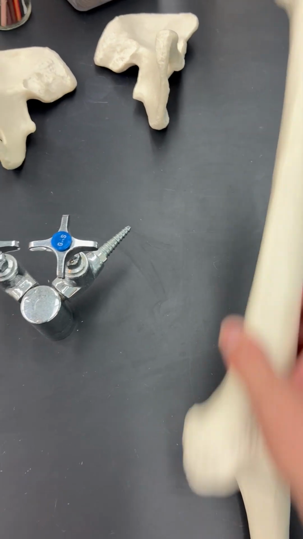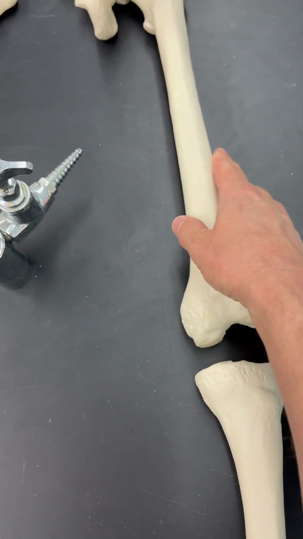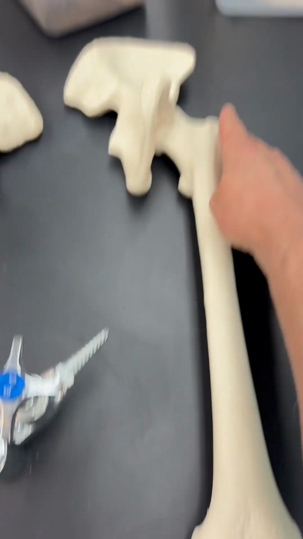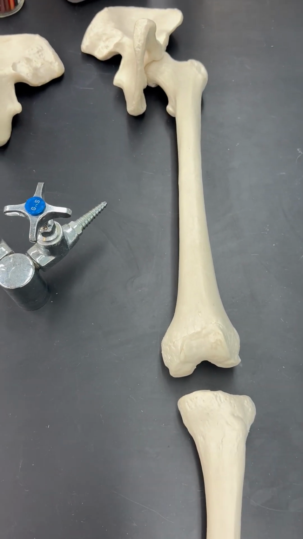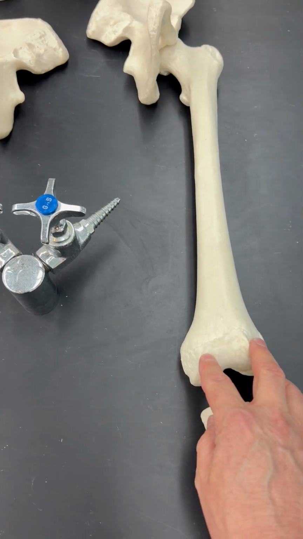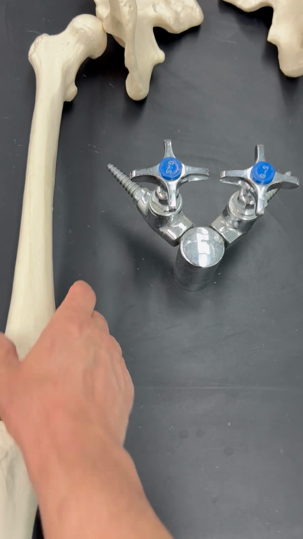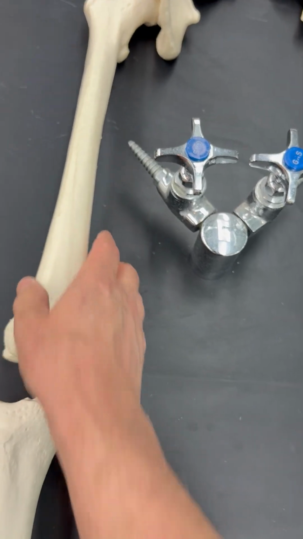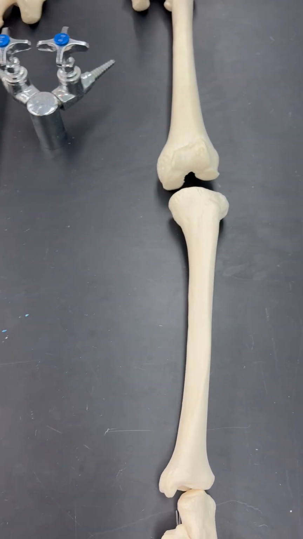This is a left femur, because the head of the femur has got to fit into the acetabulum there, and the greater trochanter is going to be lateral. The condyles are going to be distal, and so this is going to be a left femur. Here's a right femur. It fits into the acetabulum, and the greater trochanter is always lateral.